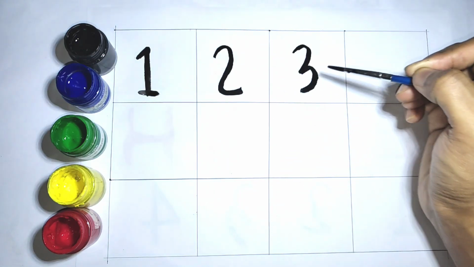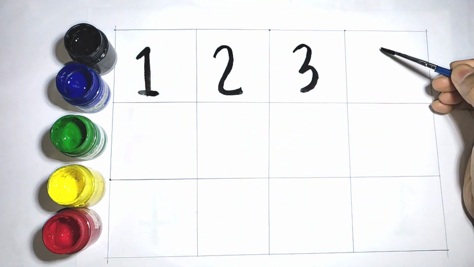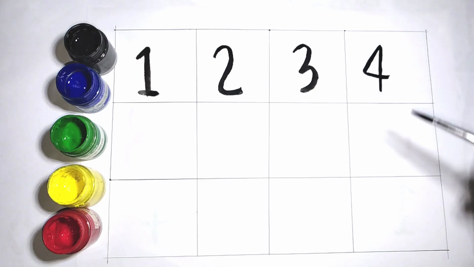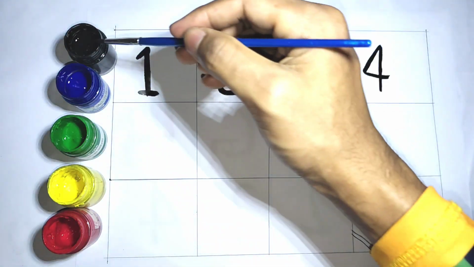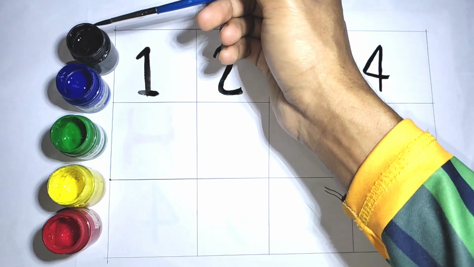Now we draw 3. T-H-R-E-E. The next one is 4. F-O-U-R, 4. We again use black color and now we draw 5.